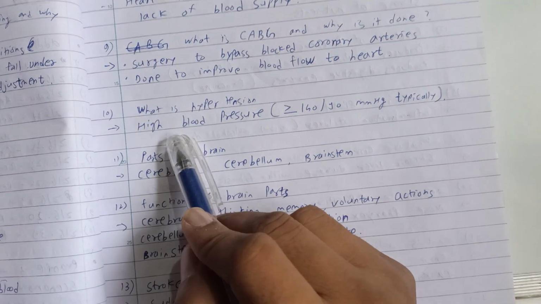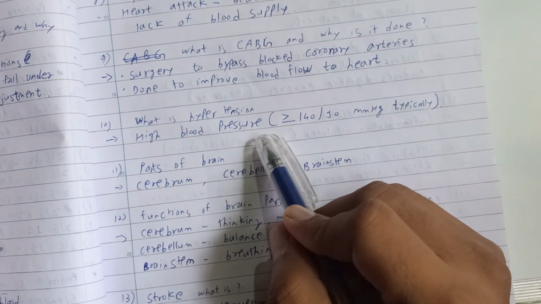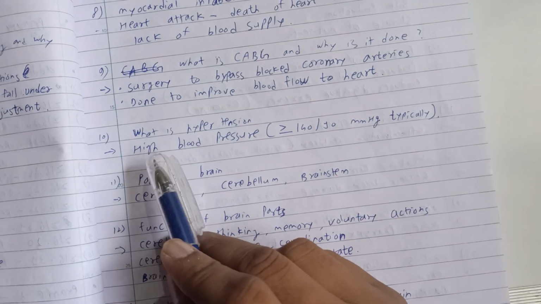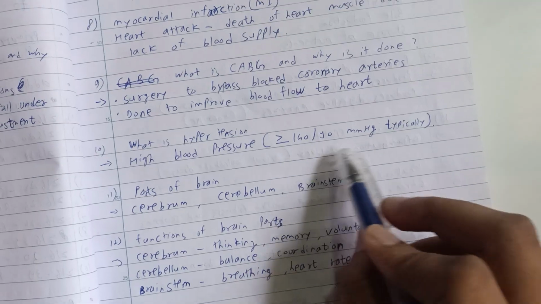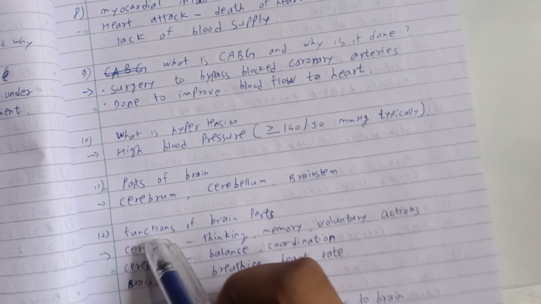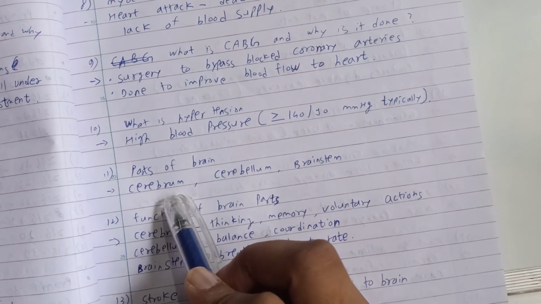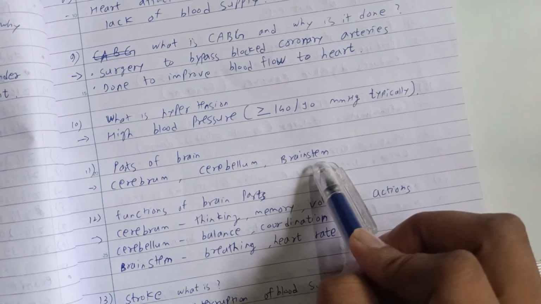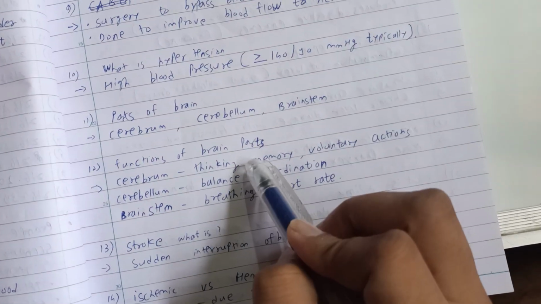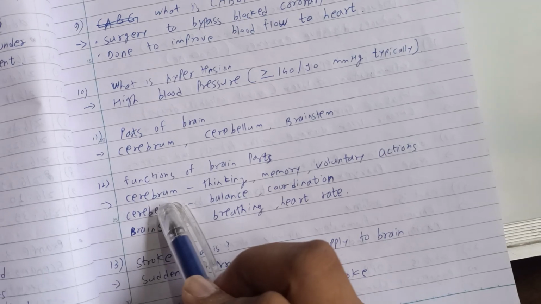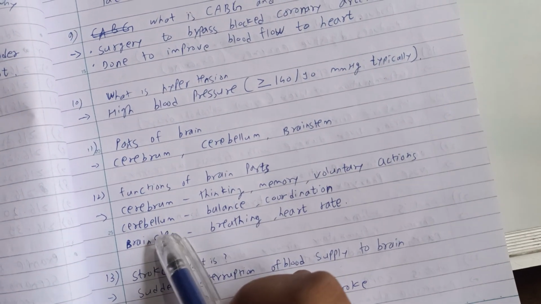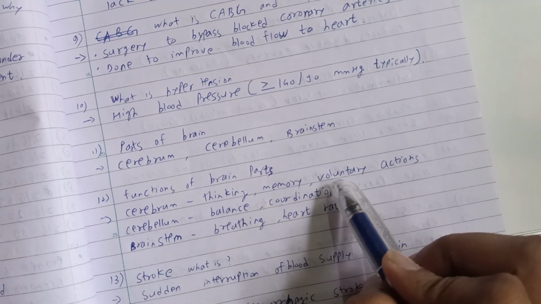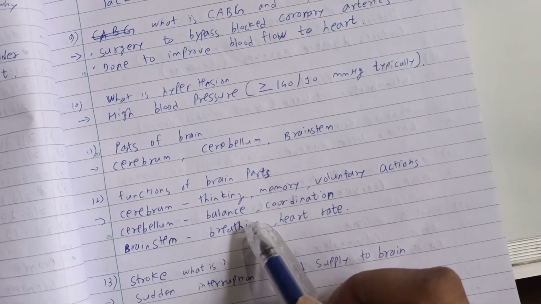What is hypertension? High blood pressure. Hypertension is a condition in which blood pressure is very high, that is greater than 140/90 mmHg typically. Parts of the brain: cerebrum, cerebellum, and brainstem. Function of brain parts: cerebrum, thinking, memory, voluntary actions; cerebellum, balance and coordination; brainstem, breathing and heart rate control.